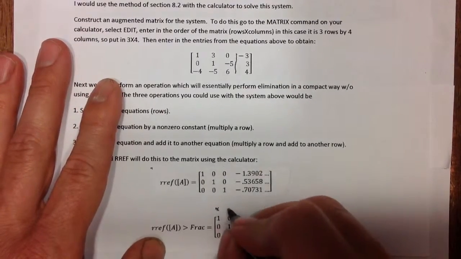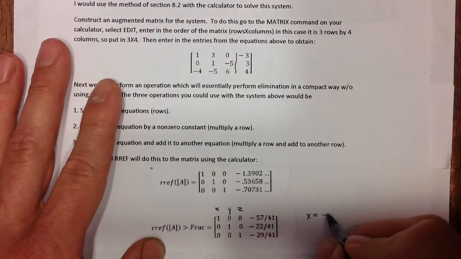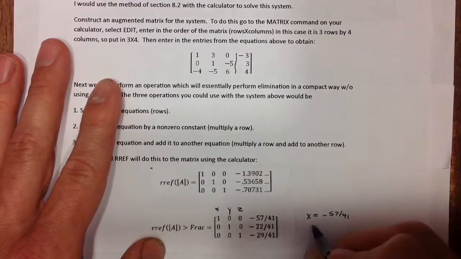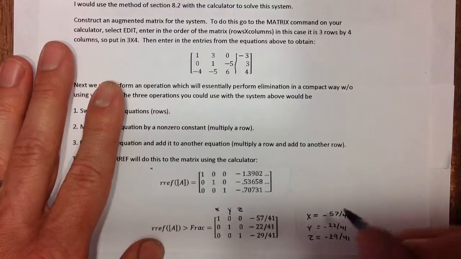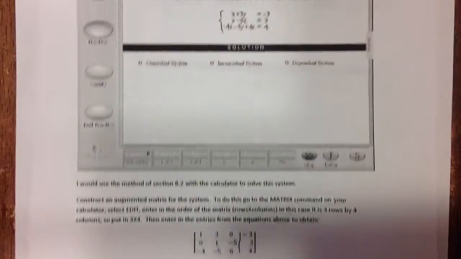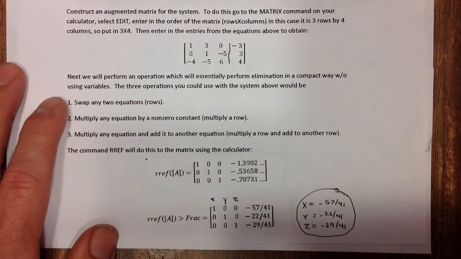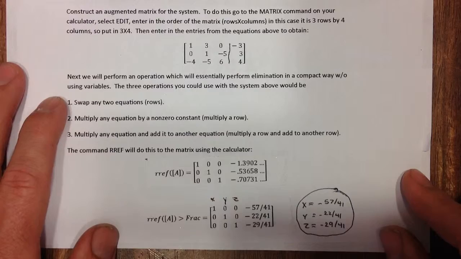So this is my x, y, z column. So I have 1x is equal to negative 57 over 41. I have 1y is equal to negative 22 over 41. I have 1z is equal to negative 29 over 41. So in this case, there's going to be one solution, and that's it. So we would call this a consistent system, and it would have that one solution, which would be negative 57 over 41, negative 22 over 41, and negative 29 over 41.